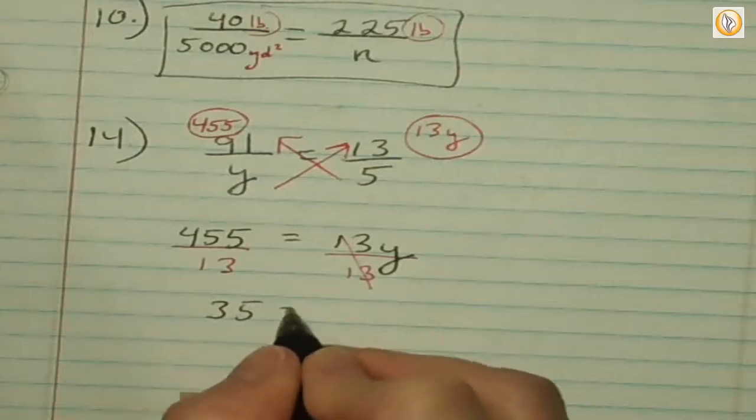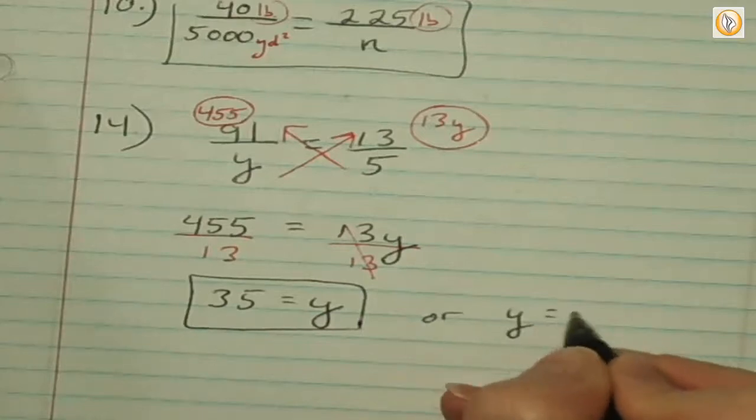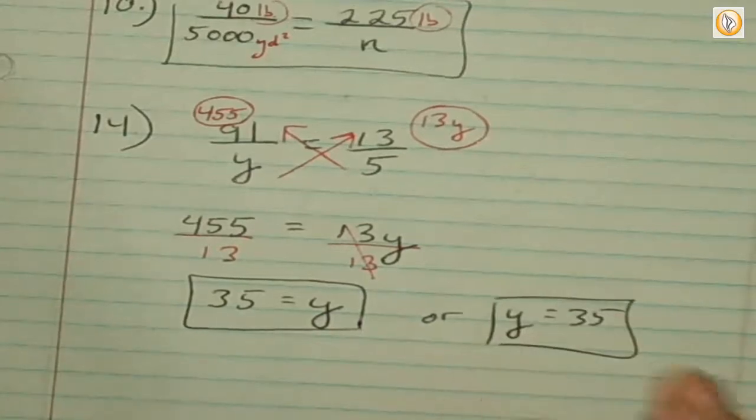Very good. Or you can say y equals 35. Any questions about that?